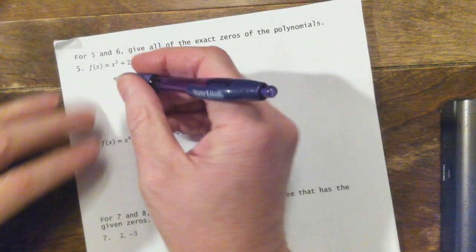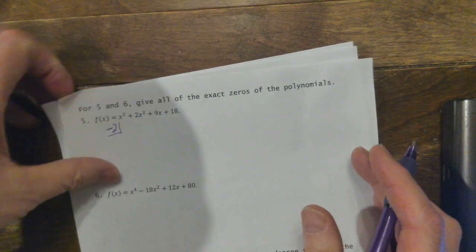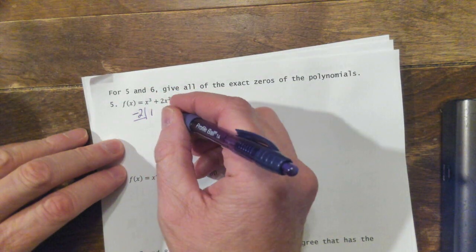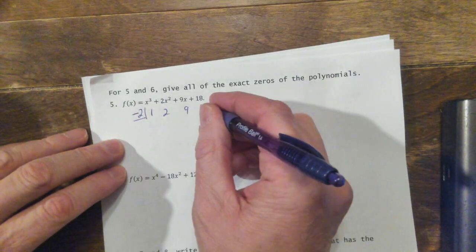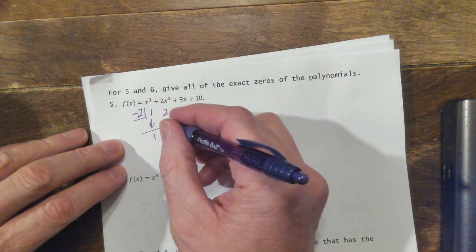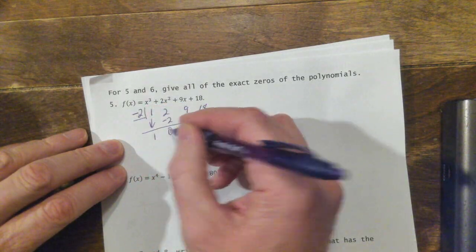Okay, if that is a 0, I'm going to set it up. When you find a 0 from the graph, you put it in the box. We'll go 1, 2, 9, and 18. Let's see if we actually get 0 here. 1 times negative 2 is negative 2, and 2 plus negative 2 is 0.